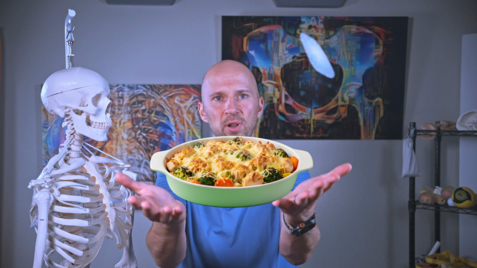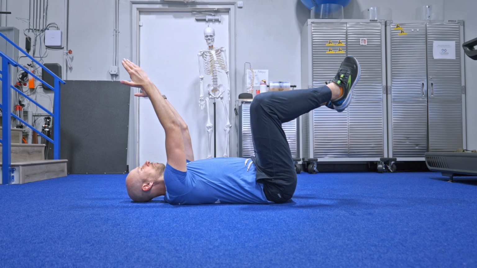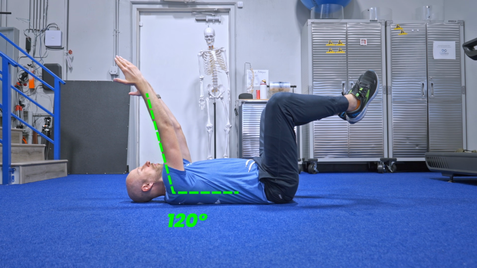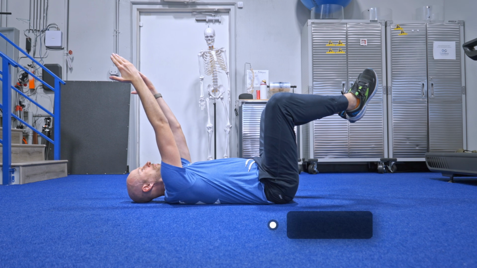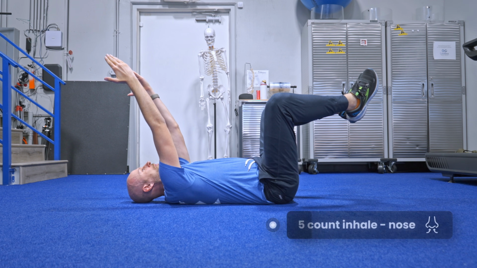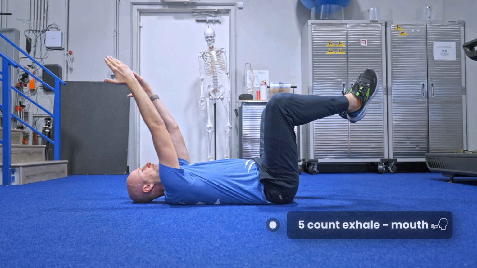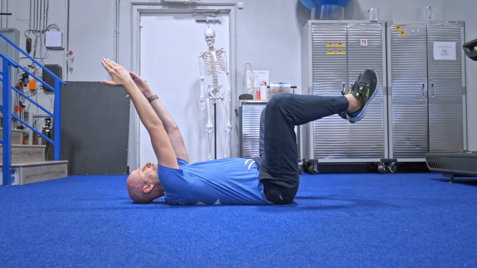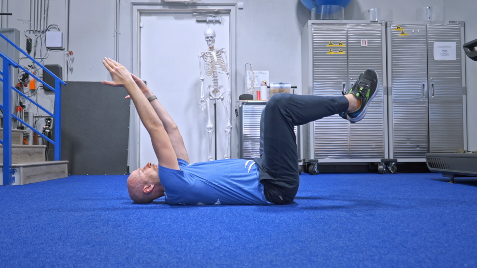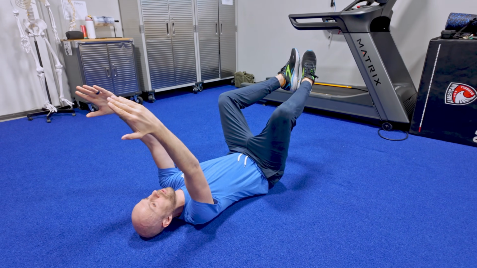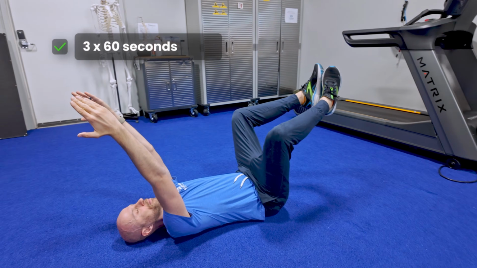Get your palms up like you're holding a casserole and lift it into the microwave. You're going to have your arms at about 120 degrees of shoulder flexion. Take a slow 5-count breath in through the nose. Then do a soft 5-count exhale through the mouth. As you do this, you're going to reach the arms upward at that 120-degree angle. Maintain this reach position and breathe as we talked about before for 3 sets of 60 seconds.